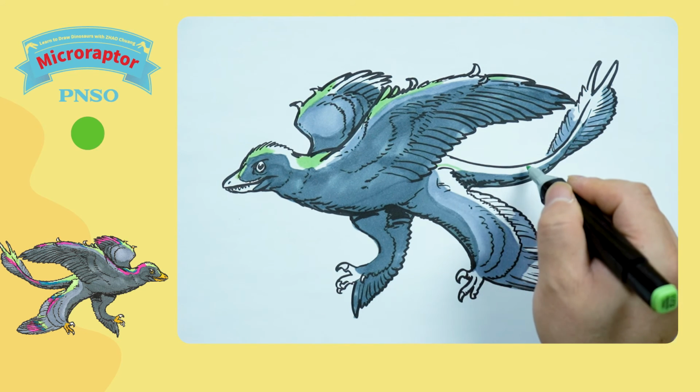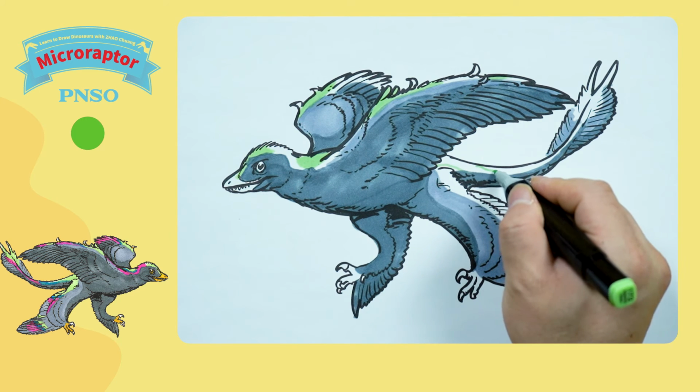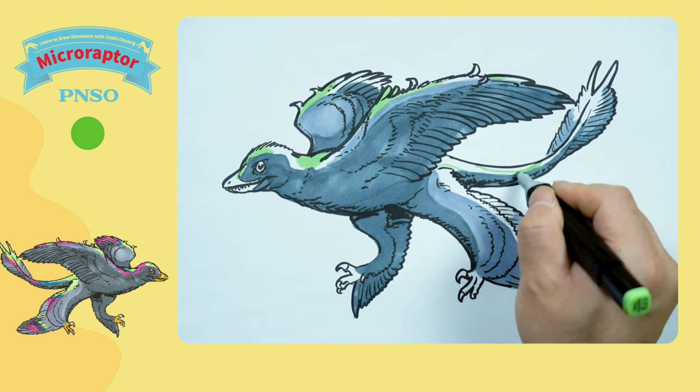The green parts on the tail will be concentrated on the upper and left sides.